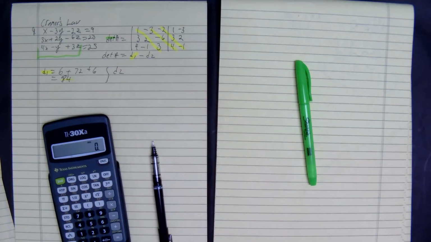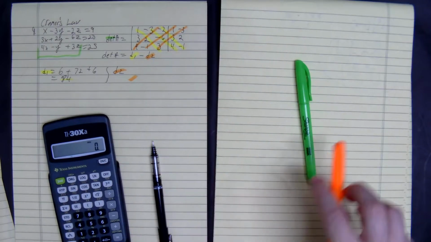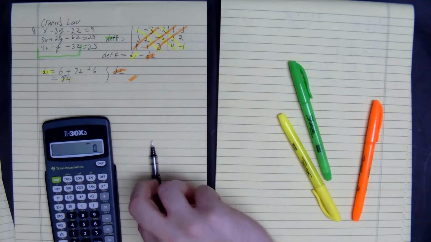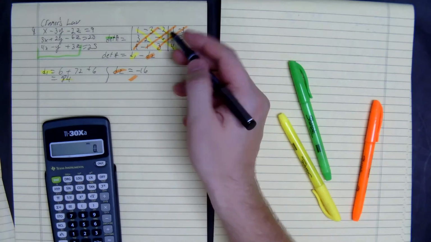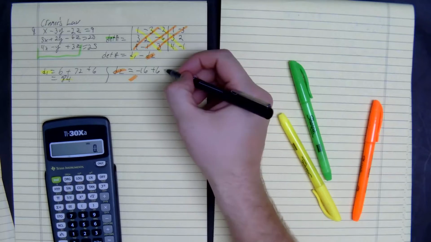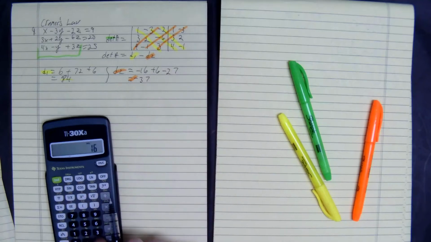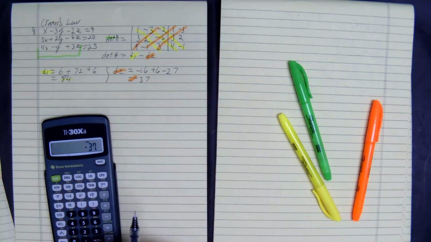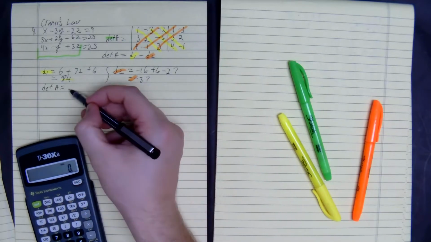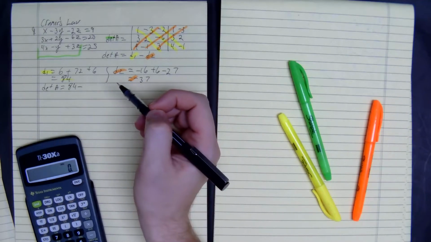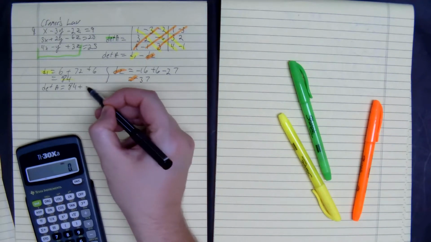Diagonal 2 will look like this, 4 times 2, so -16 first. Then we have -1 times 6, so +6, so -10, and then -27. So this is equal to -37, it looks like, but let's just double check. +6, -27, yep, -37. So the determinant of A is equal to 84 minus -37. So plus 37.